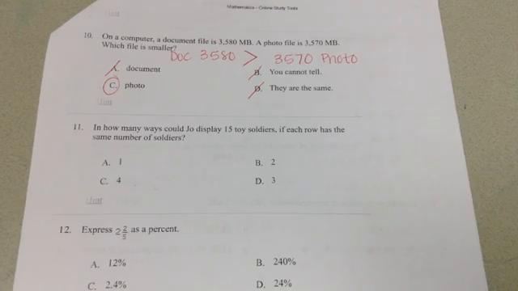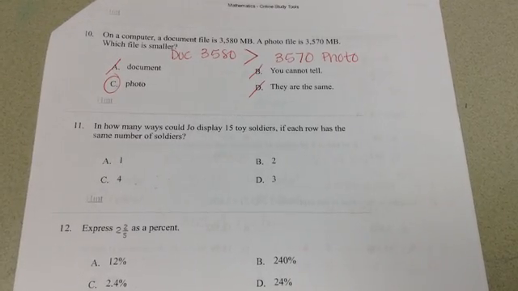Okay. All right, so those are the 5 problems you have to do, and make sure you write everything down in order to get credit.